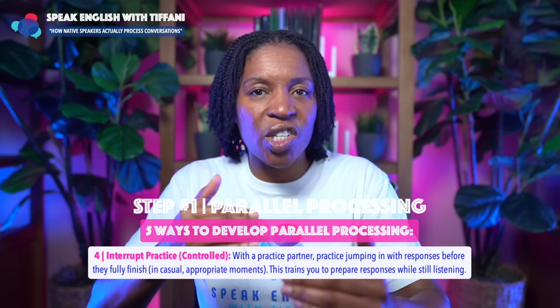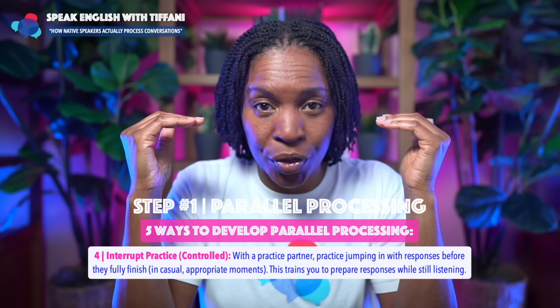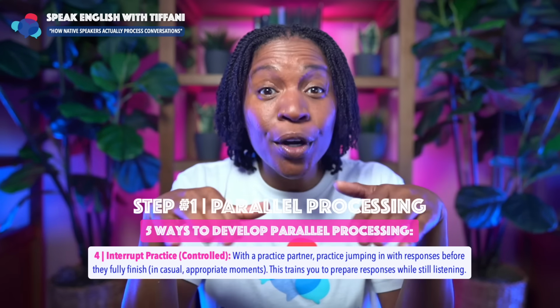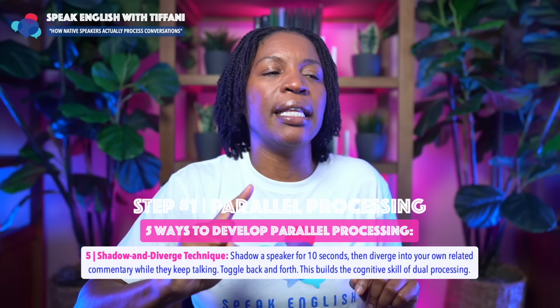It's really about understanding how to think, how to process your thoughts, how to output what you've been inputting. All right, so method number 4 is interrupt practice in a controlled way. And method number 5, shadow and diverge technique. Shadow and diverge. So let me explain this.